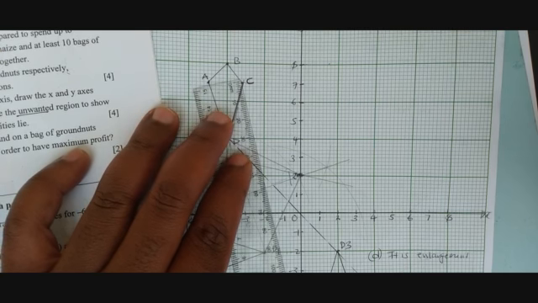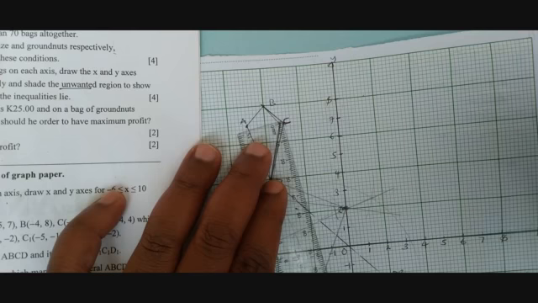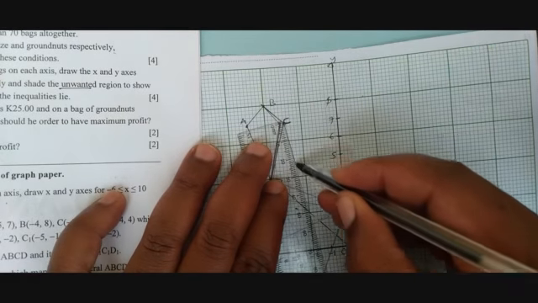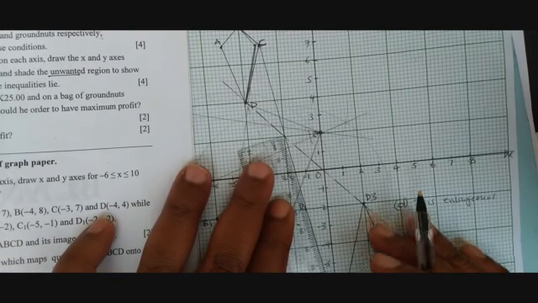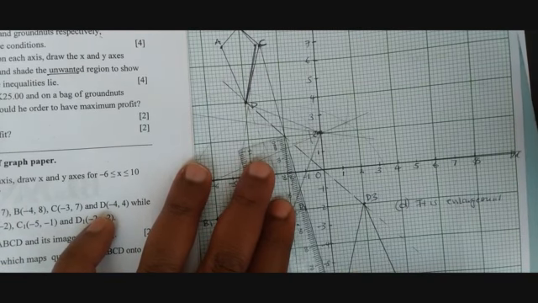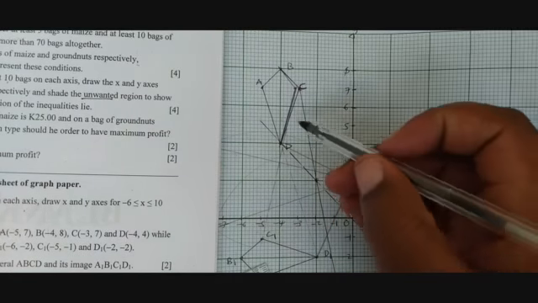Okay, so you join up to here. So they are meeting, the two lines are meeting here. So even if we were to get A and its image, they will meet there.